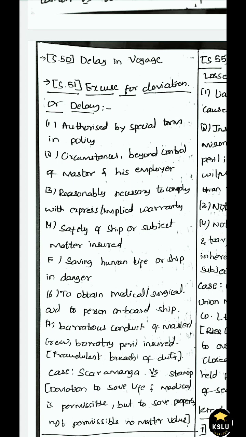Section 50 says about delay in voyage. So there should not be any delay in the voyage either. For example, there is a specified time that the ship has to depart from a port, but it unnecessarily delays its voyage. Then this is also in the nature of deviation, and the insurer will be discharged from his liability. Section 51. Excuse for deviation or delay. So what are the lawful excuses a ship can take for deviation or delay?